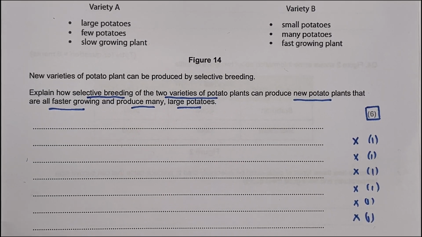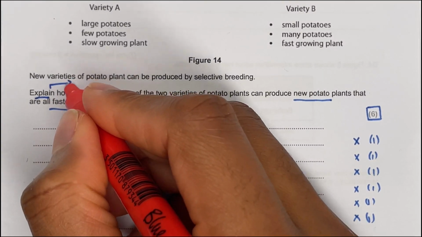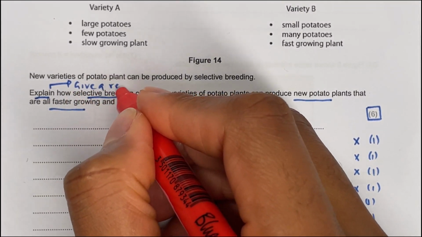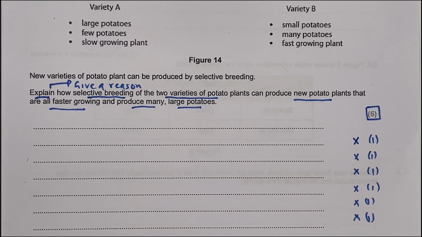Step 2. What does the command word mean? The command word in this case is explain. What does explain mean? Explain means give reason. Give a reason how selective breeding of the two varieties of potato plants can produce new potato plants that are all fast growing and produce many large potato.